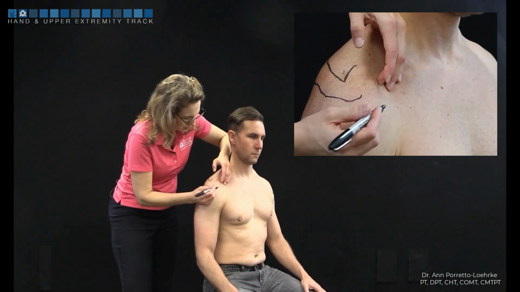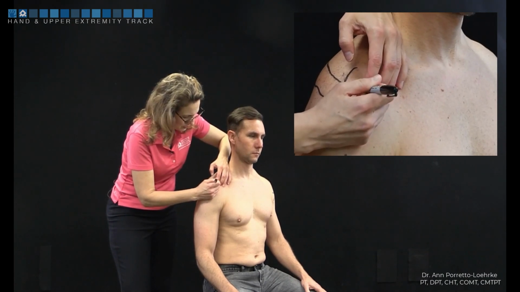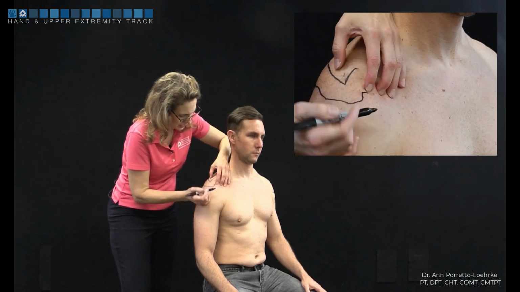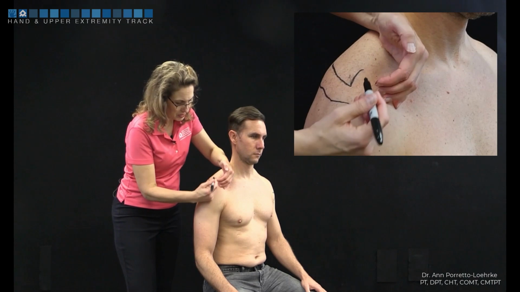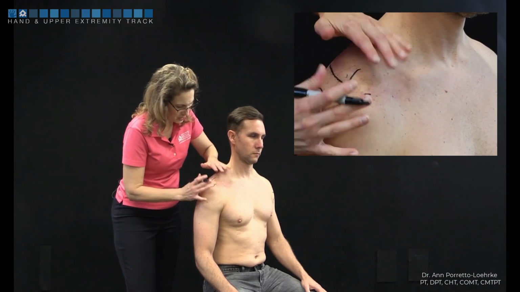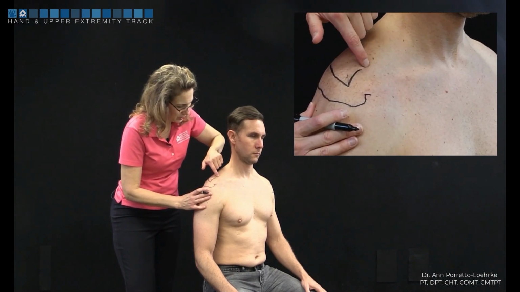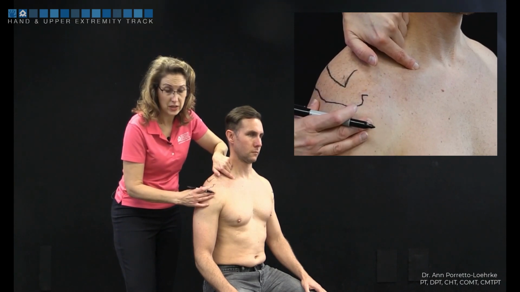So here, if I follow through, I can feel where the clavicle meets the acromion. I have a V anteriorly and a V posteriorly. And sometimes the V's tend to be more wide, some are a little bit more acute. So we're going to leave this for now, and I'm going to follow the clavicle down to the medial aspect to help us identify the SC joint.